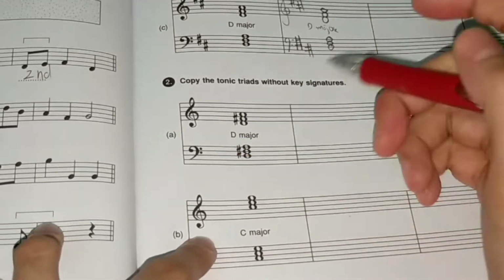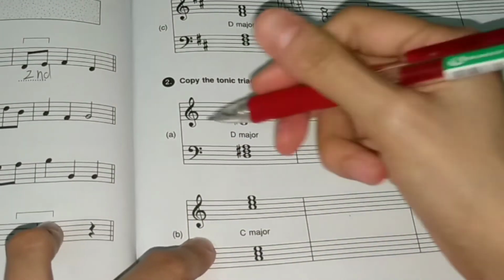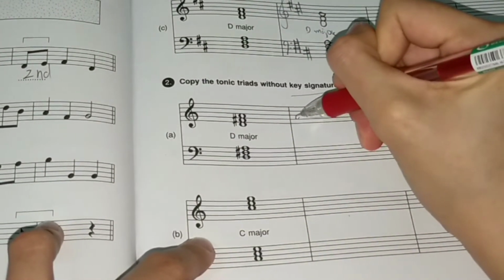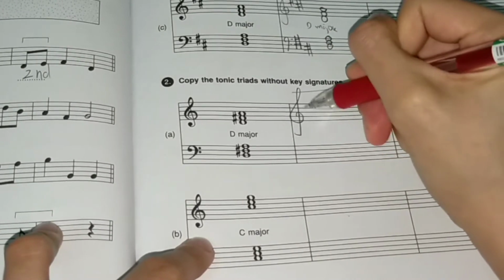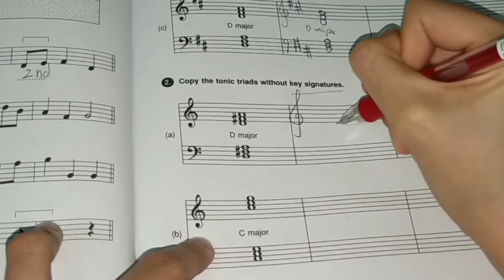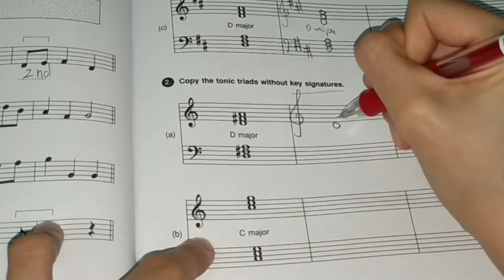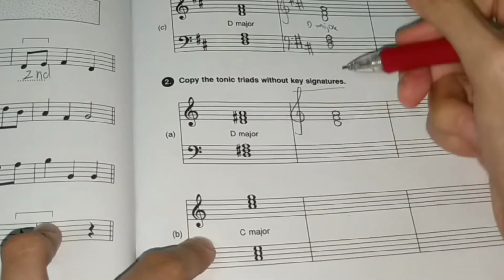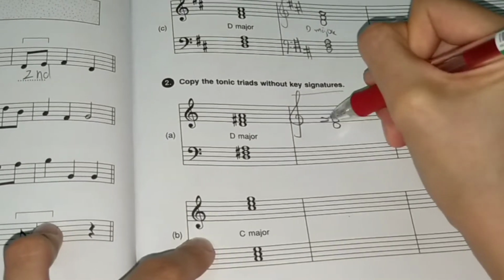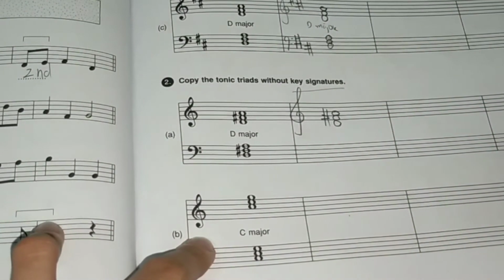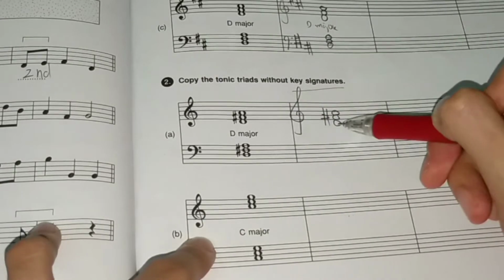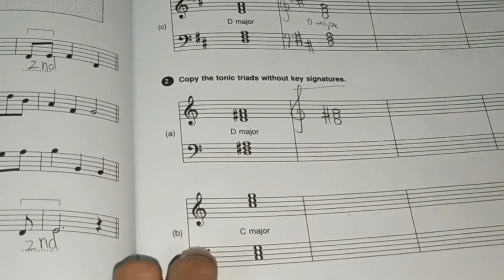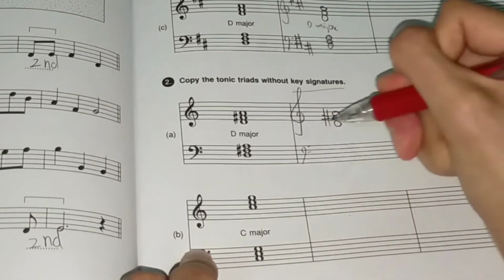Now this one, without key signature, so we just write the clef. For example, D major, we don't need to write F sharp and C sharp here. Then we write the note. D first note, third note, F, A. And then D major has F sharp, so we have to put the sharp on the note itself. Actually, D major also has C sharp, but there's no C note here, so you don't need to put the C sharp. Bass clef, same thing.